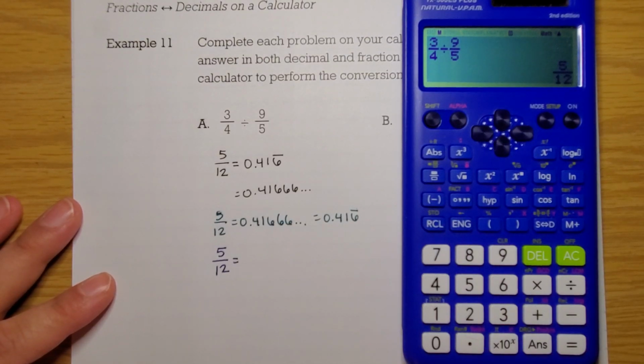Now to change this into decimal format, I'm going to use this button here that has SD. So I think the S stands for specific and the D for decimal. So we've got the specific answer, which is the fraction format. It's not rounded. And then we're going to change it into decimal format.